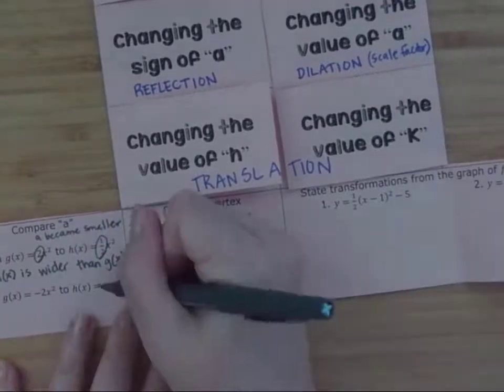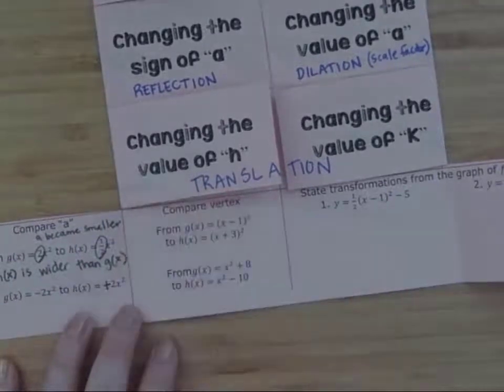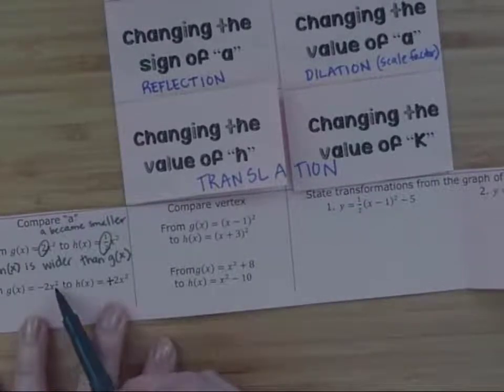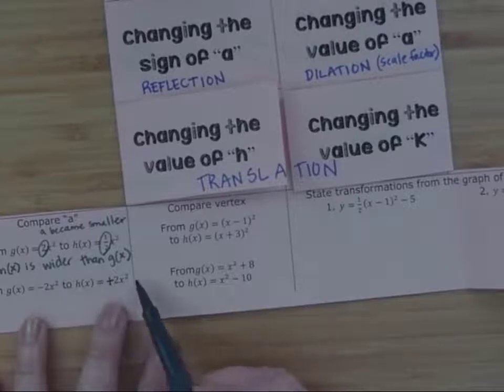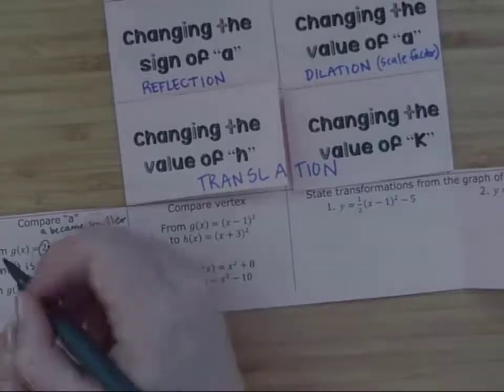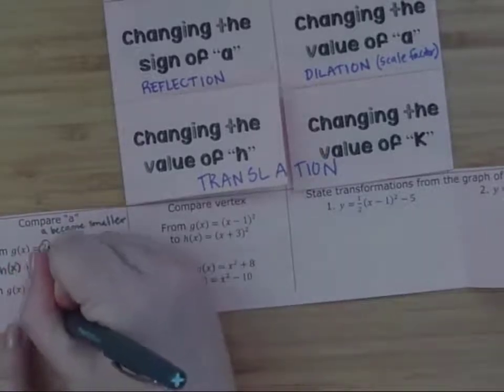Oops, we got a typo. This should probably say plus, or it should not have any sign whatsoever. So if we go from negative 2x squared to positive 2x squared, we see a change in the sign of A, meaning that we have a reflection.